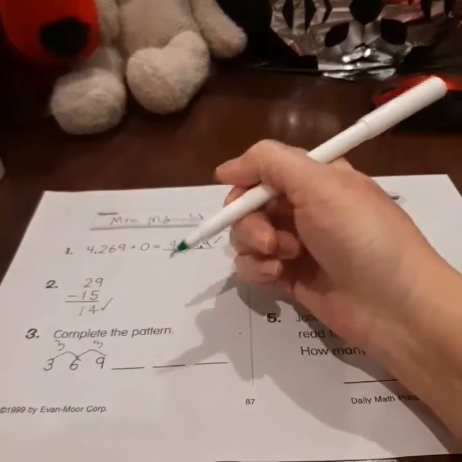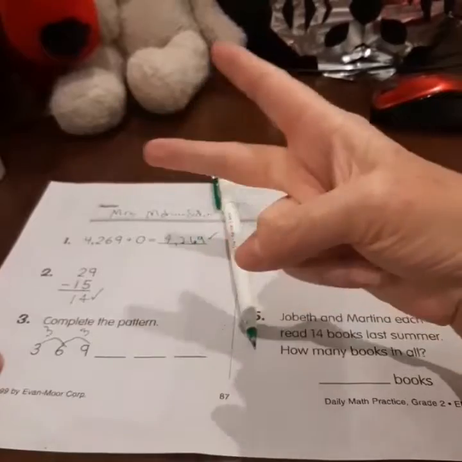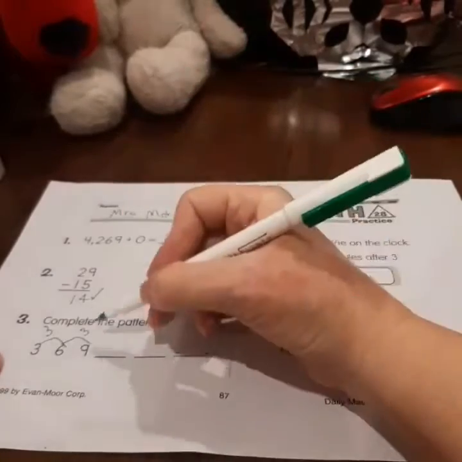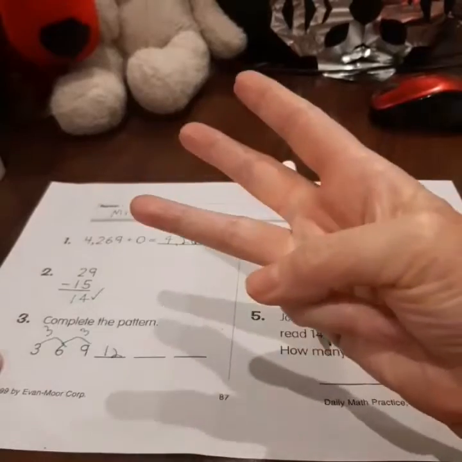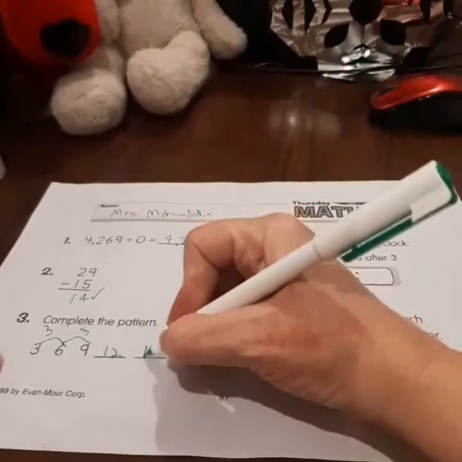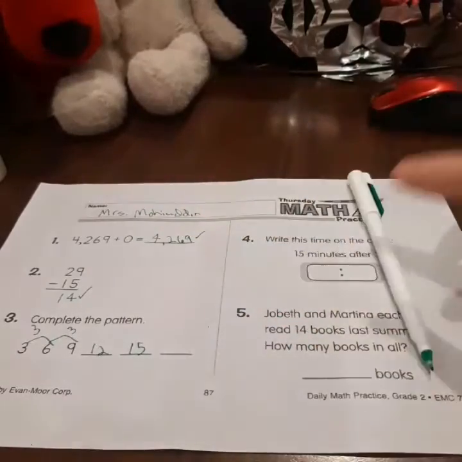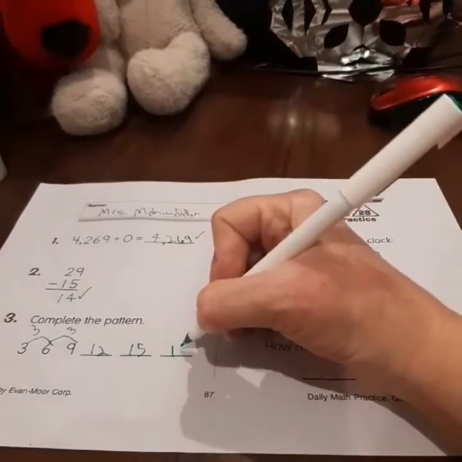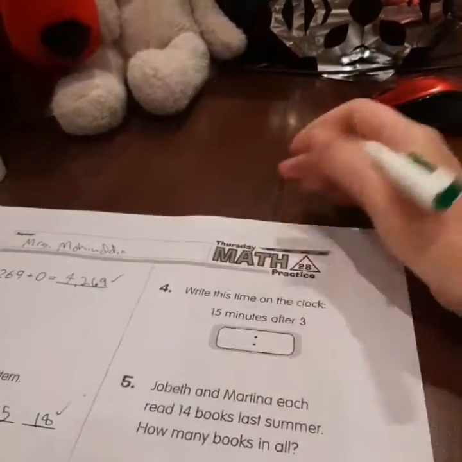So we're adding 3 every time. 9, 10, 11, 12. 12, 13, 14, 15. 15, 16, 17, 18. There we go. Good job, you guys. Okay, next one.